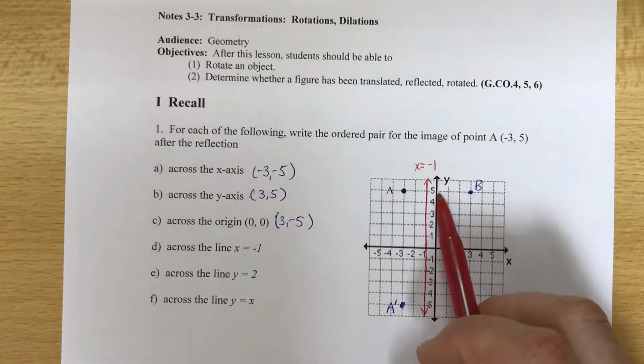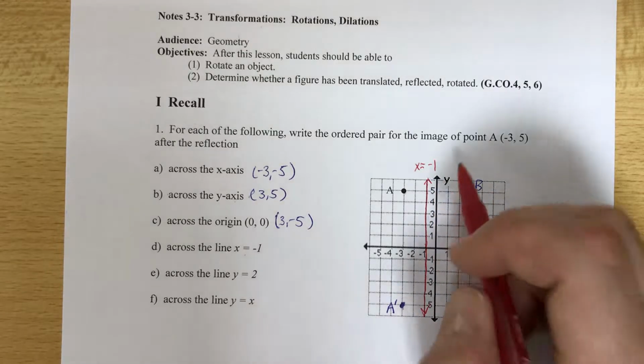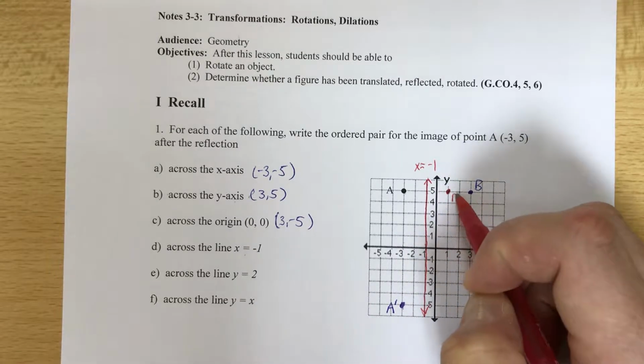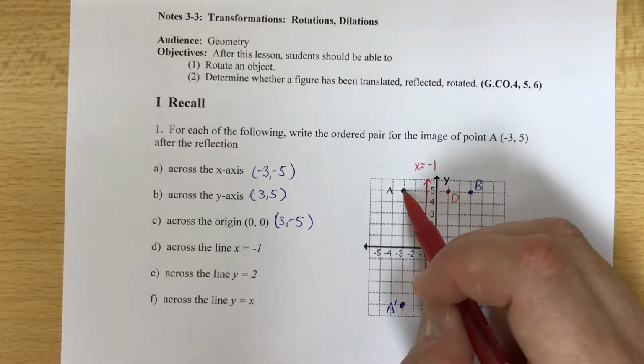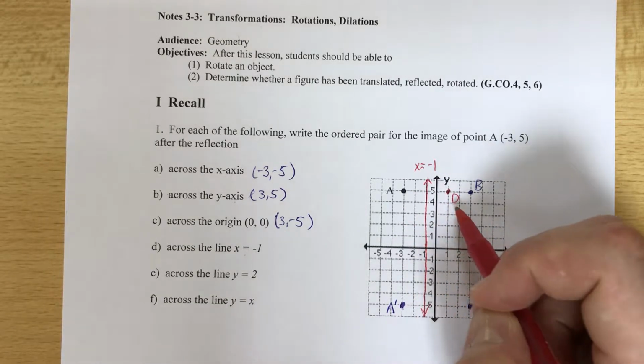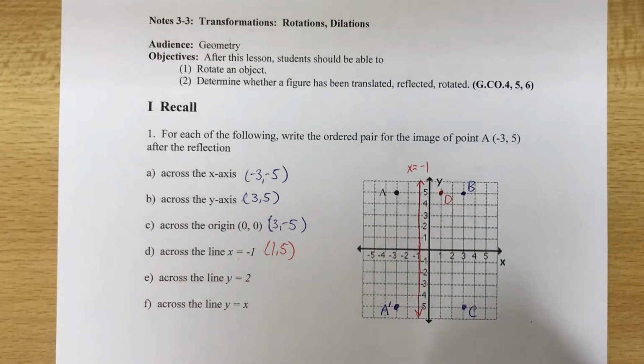I am ignoring the y-axis. I'm pretending it's not even there. 1, 2 to get to the line, and then that means go 2 spaces, 1, 2 on the other side. Okay, so there is point D. So 1, 2, that is 1 and 2. So that's 1, 5. So there's part D.